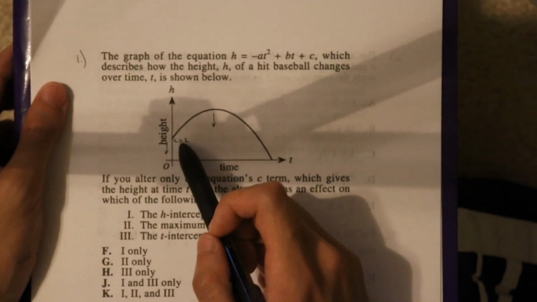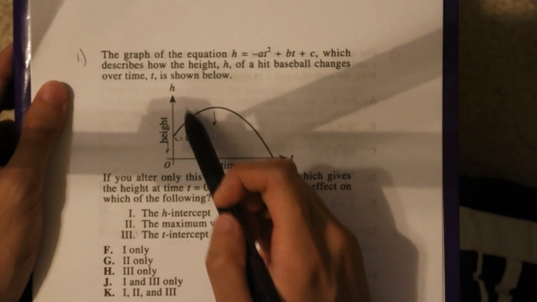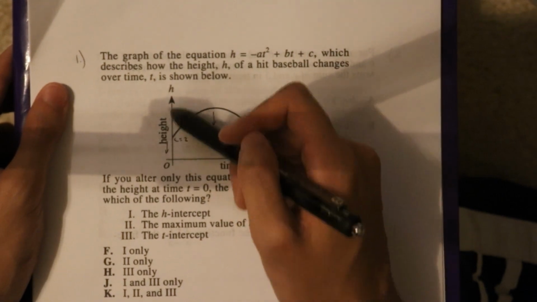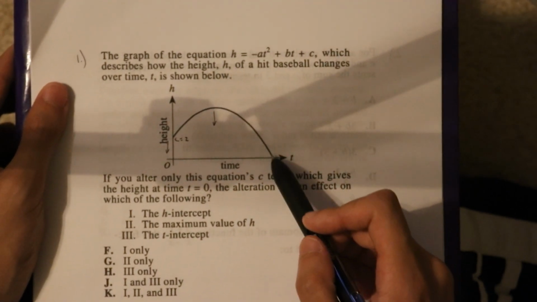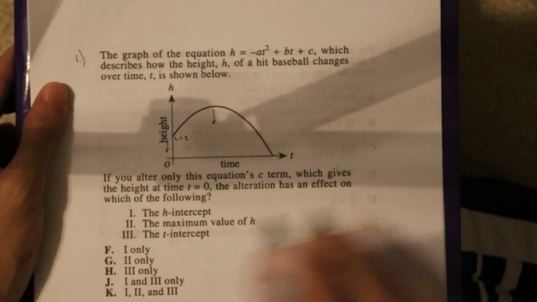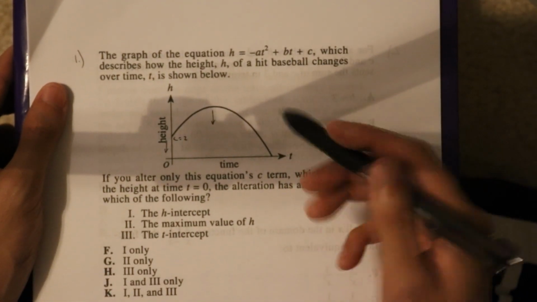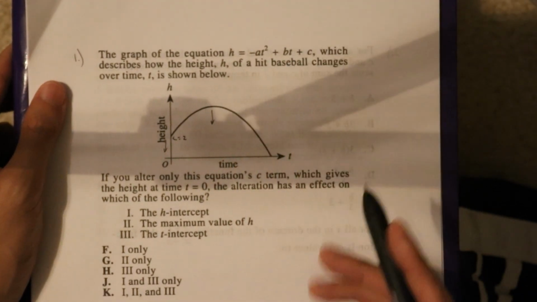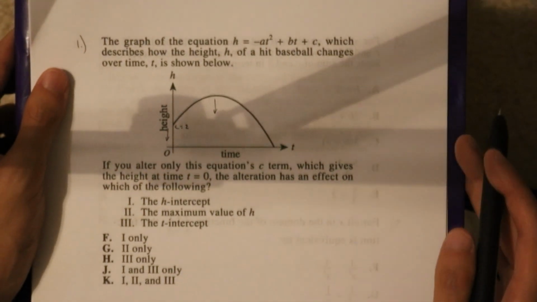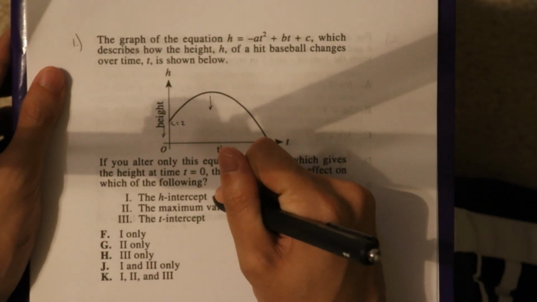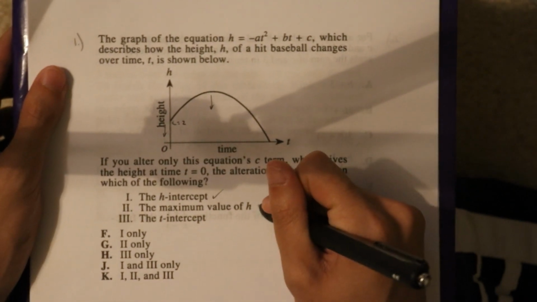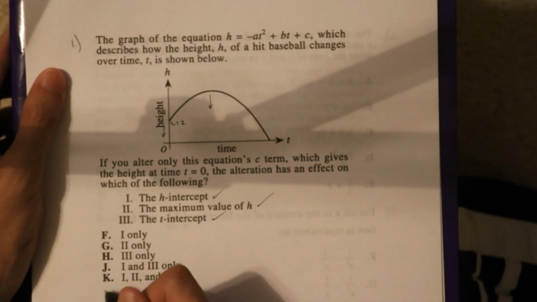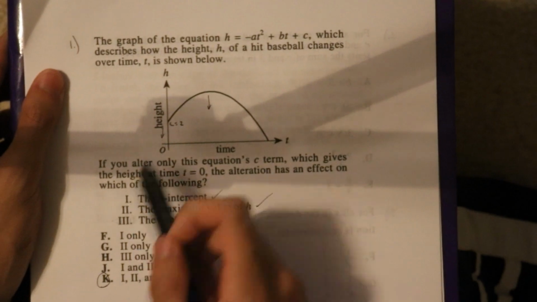And if you take a look at this from another perspective, if c is bigger than 2, so 3, 4, 5, anything greater than 2, it's going to rise. The height will increase, the maximum value will also increase, and as time goes by with t equals 0, everything will shift upwards. So everything is affected. That would mean c will alter the h-intercept, the maximum value of h, and the t-intercept as well. So the answer to this problem is K. It would affect 1, 2, and 3.